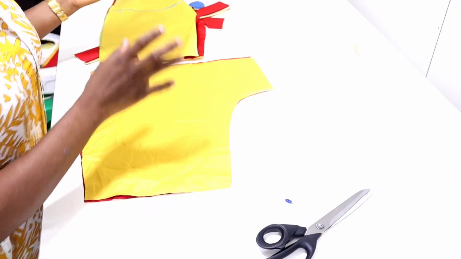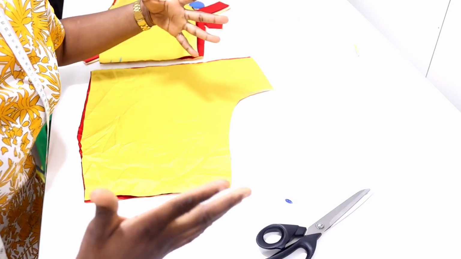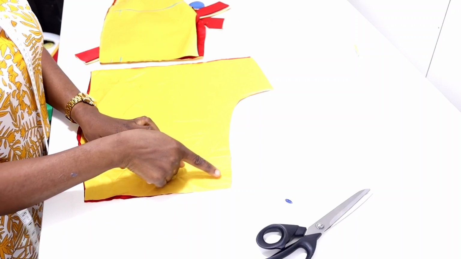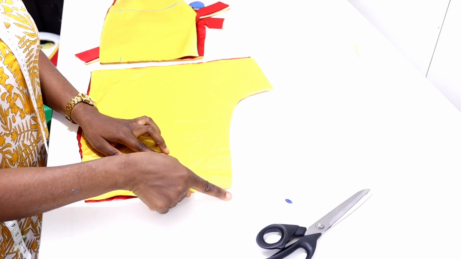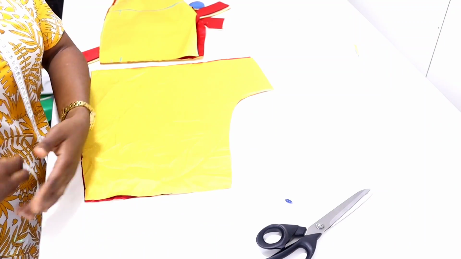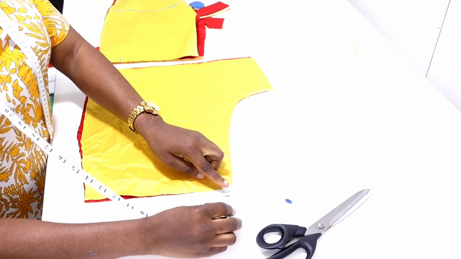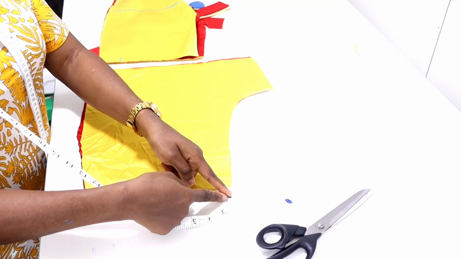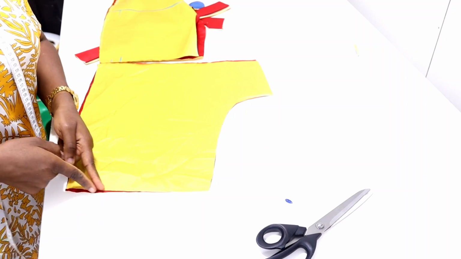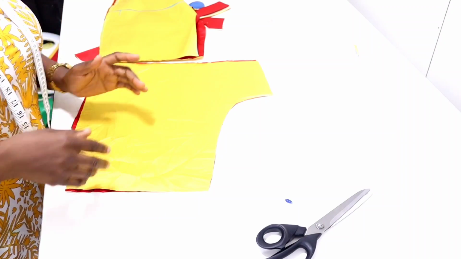You understand? But for those people with big endowment, please ensure to extend this center back by 1 inch or 1.5, depending on how big your butt is. Just extend it by 1 inch and then you slant it back to the side this way. All right, so that's all.